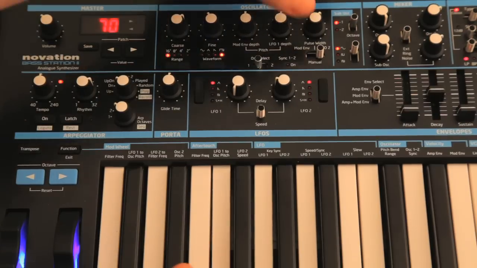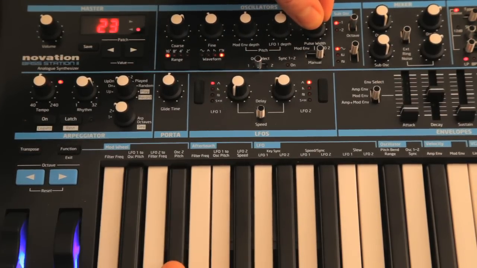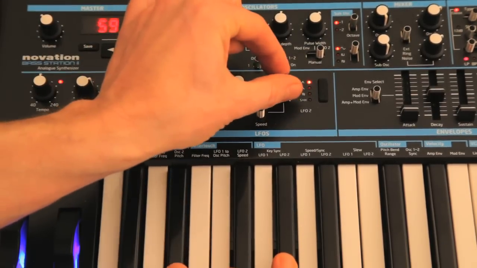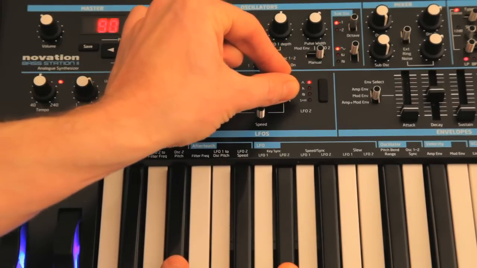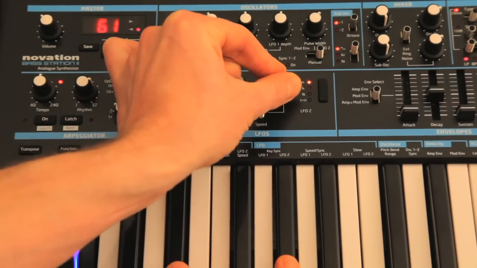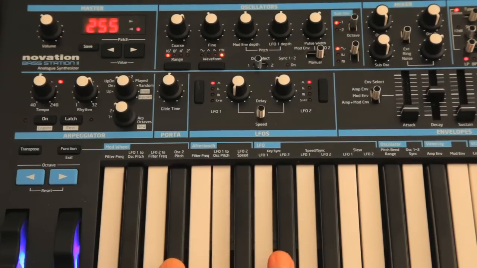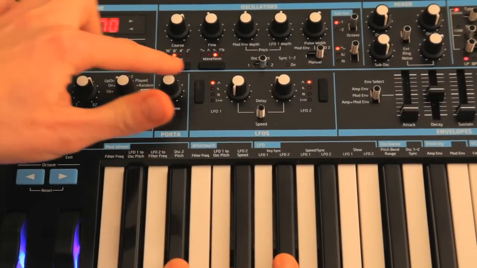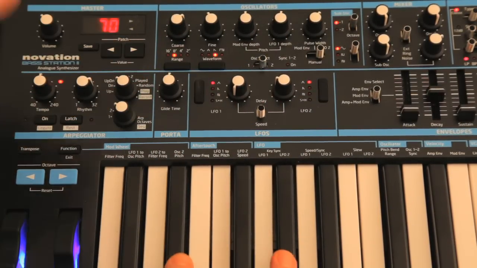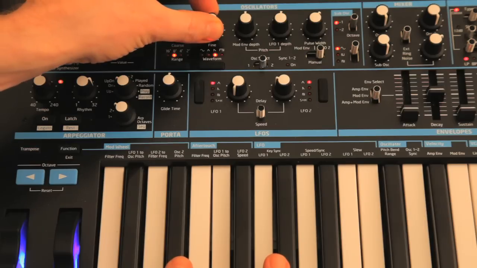Sticking on pulse, I'll add a bit of pulse width modulation now, which is being carried out by LFO 2. And then adjust the speed of the LFO if I want to. Then, in the mixer section alongside, I can turn up oscillator 2 now. Then I think I'll keep it on a sawtooth, an octave up, but I might detune it slightly to add a bit more character.